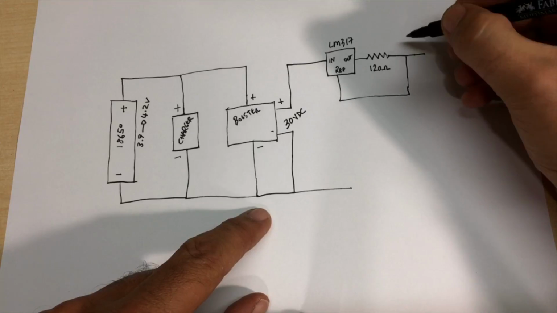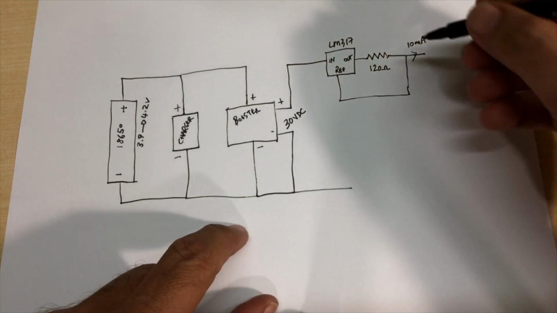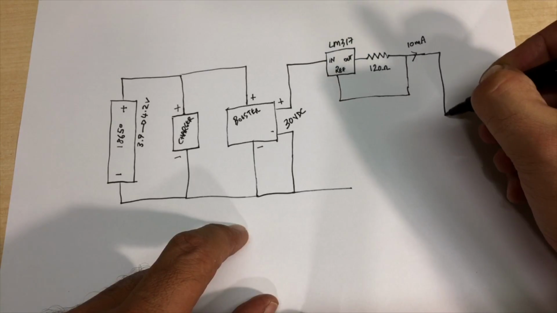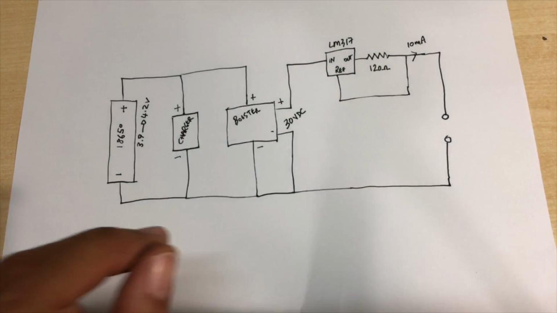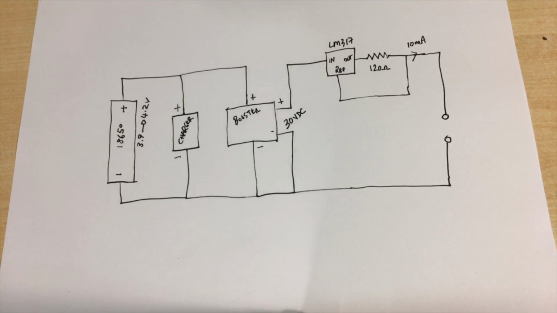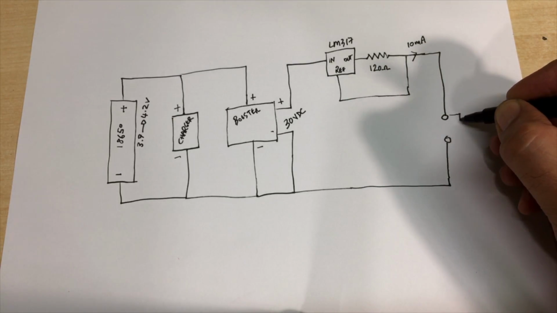So that gives us approximately 10 milliamps. Then we're going to take that, and those are the two connections, whether they be crocodile clips or just metal studs on the outside of the box. That's where our device under test will go.